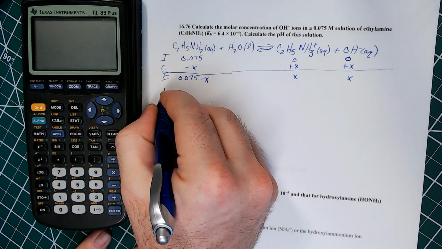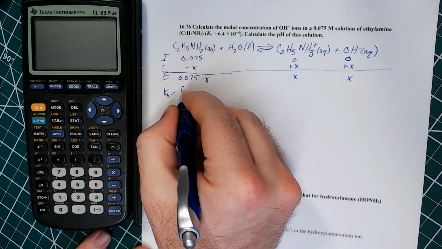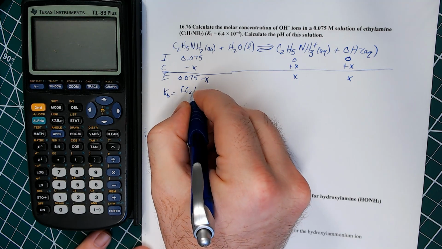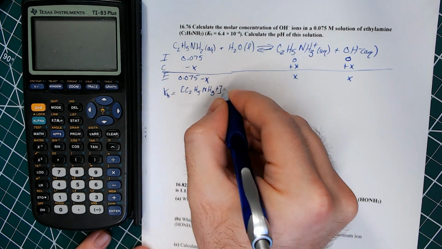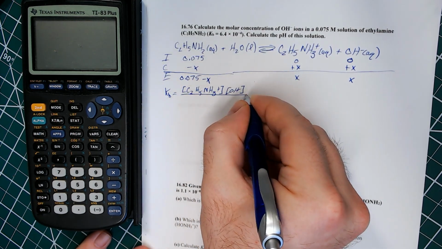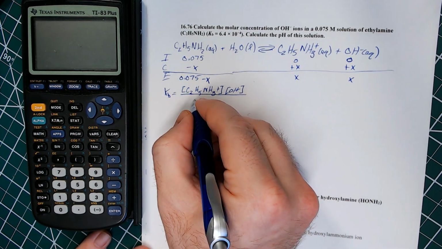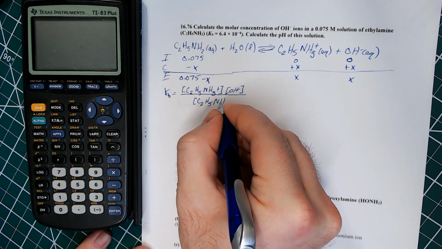Well, now let's write our Kb expression. And that's the concentration of C2H5NH3 plus times the concentration of hydroxide divided by the concentration of C2H5NH2.